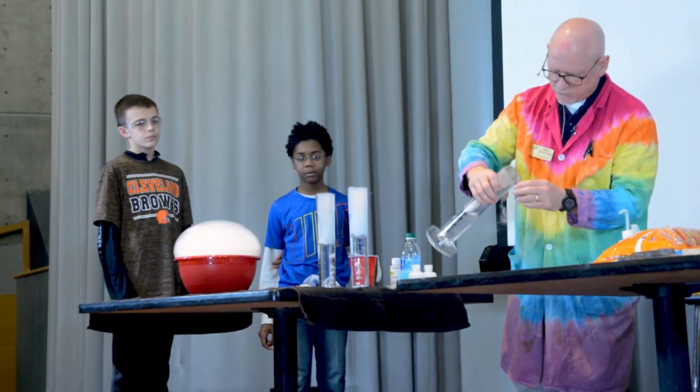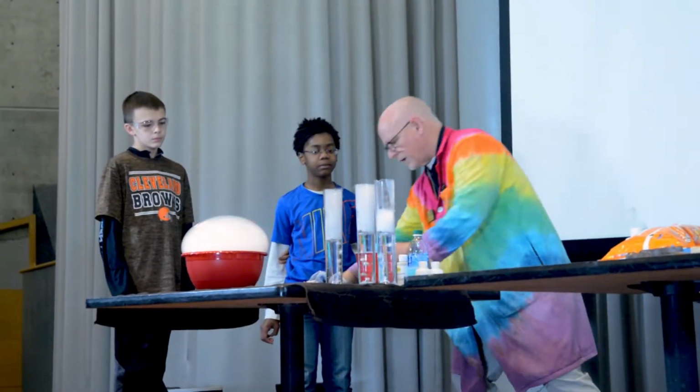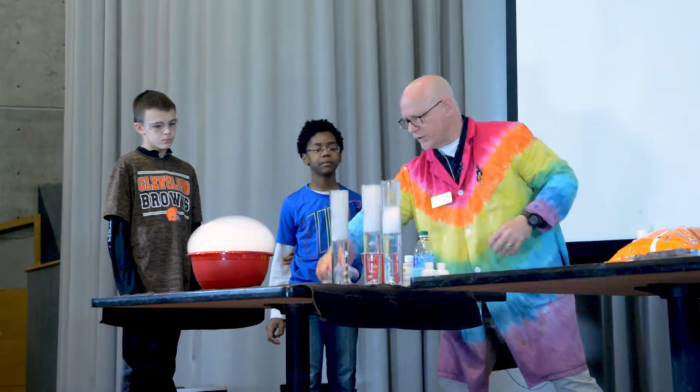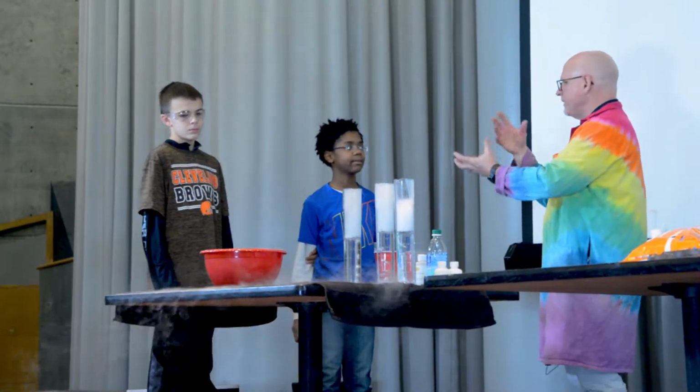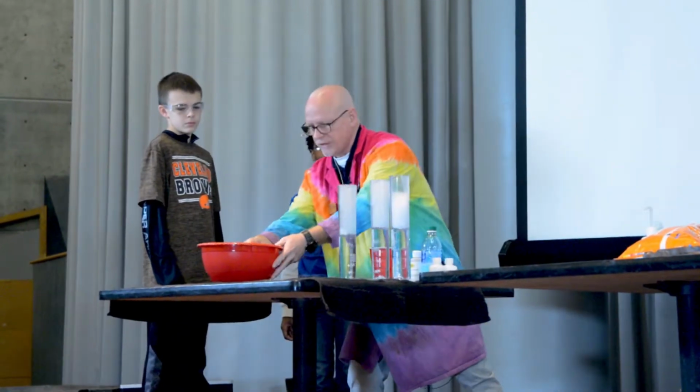So I'm trying to get a little bit of this warm water in here. Now what we can do, the film cans are really good at keeping things sealed. So it's like a sealed container, all right?